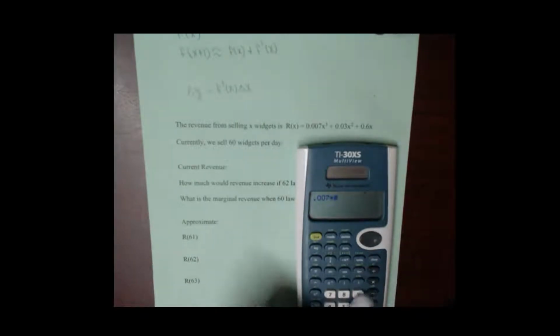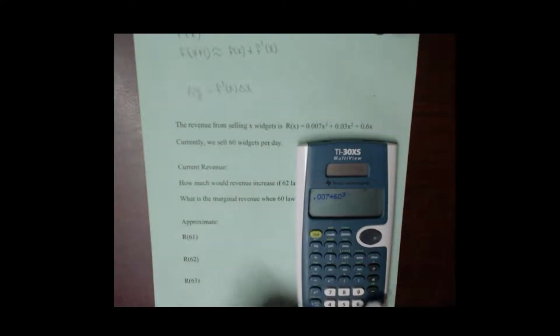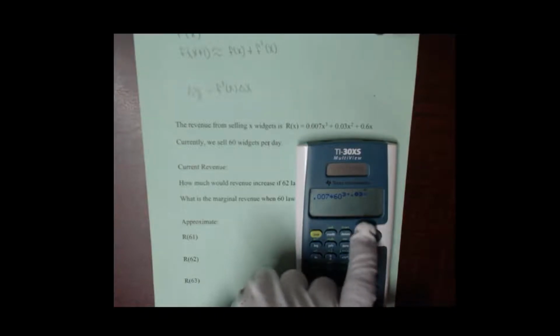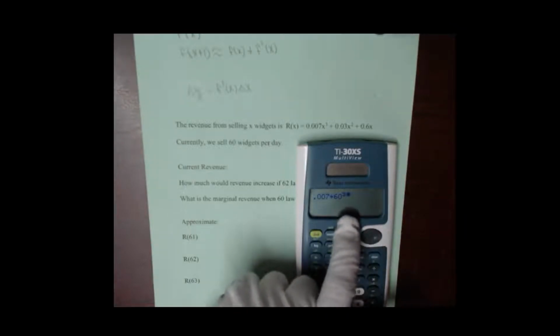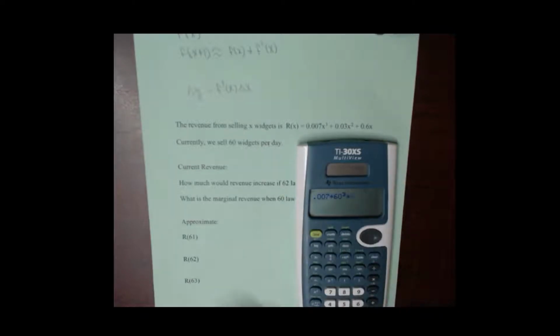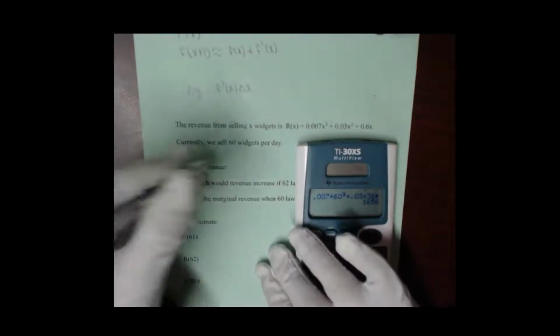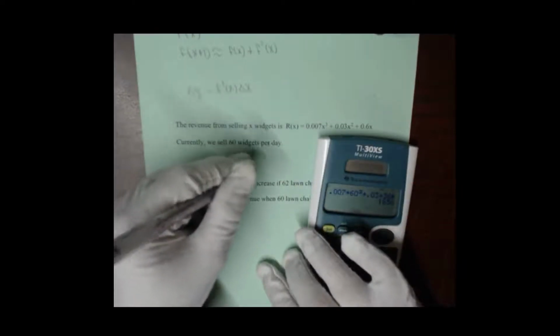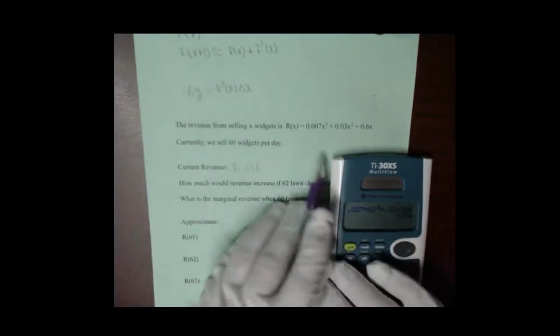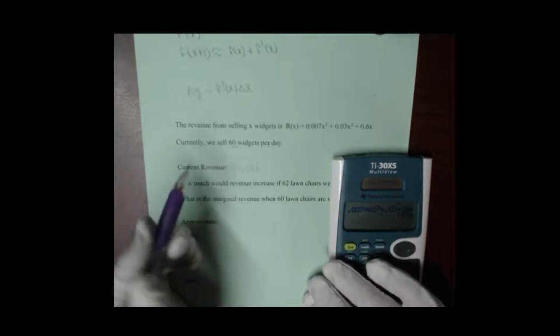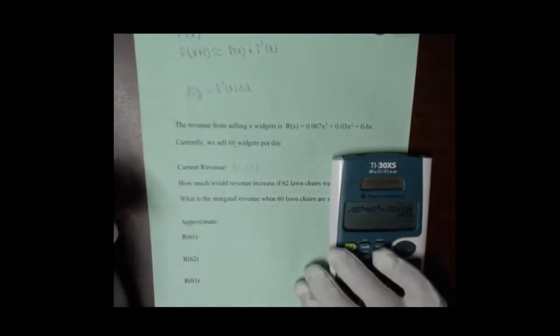So 0.007 times 60 to the third power plus 0.03 times 60 squared, which is 3600, plus 0.6 times 60. And we get that the current revenue is $1,656. So that's what we're currently getting when we sell 60 per day, based on this simple revenue equation.